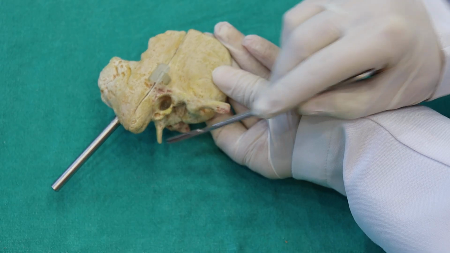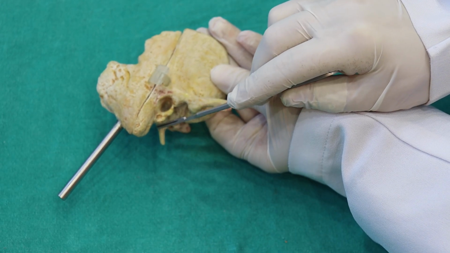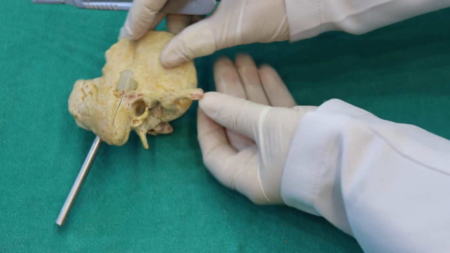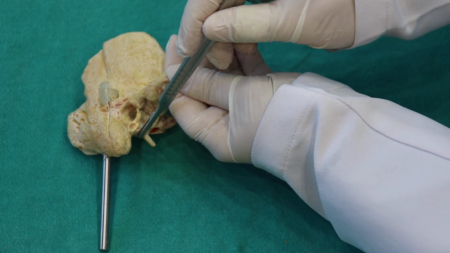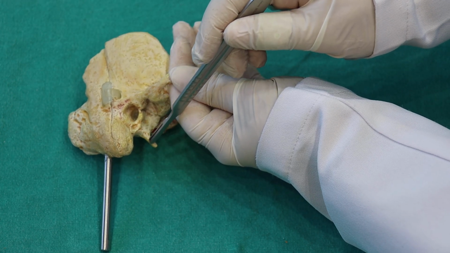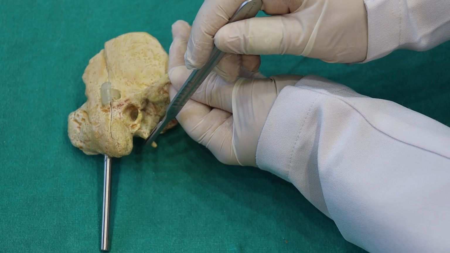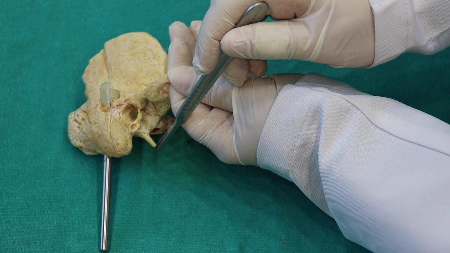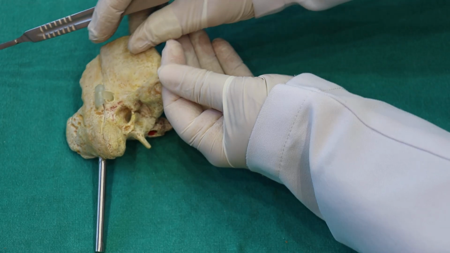This is the styloid process that gives attachment for three muscles: stylopharyngeus muscle, here the attachment of the styloglossus muscle, and attachment of the stylohyoid muscle.